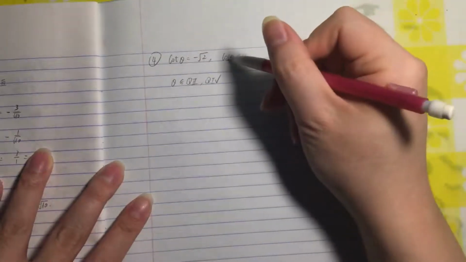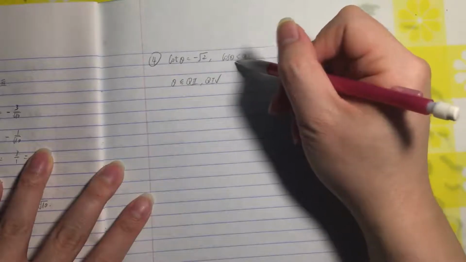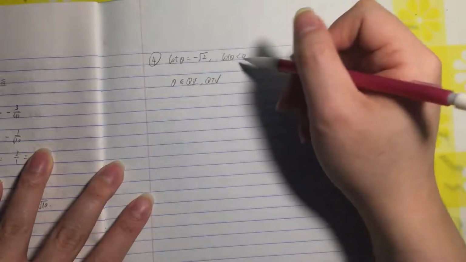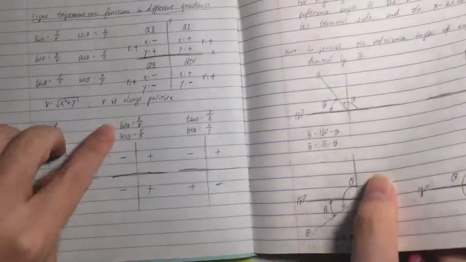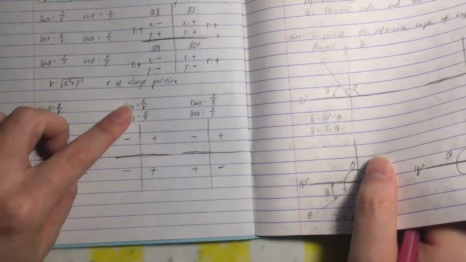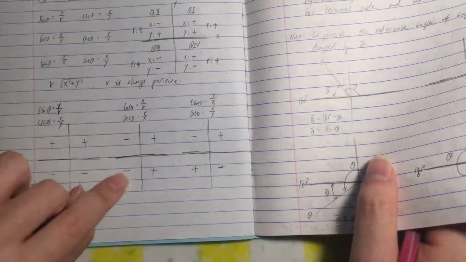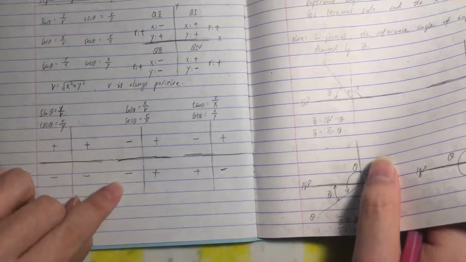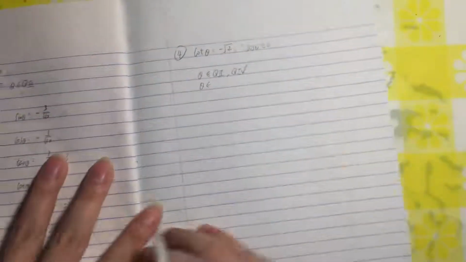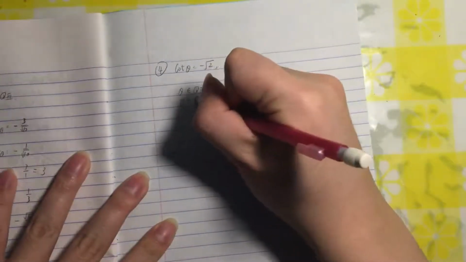And we also know that cosine theta is less than 0, which means it's negative. Cosine theta is negative in either quadrant 2 or quadrant 3. That means angle theta belongs to either quadrant 2 or quadrant 3.